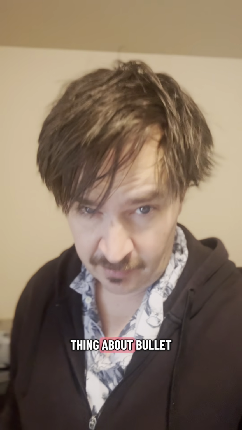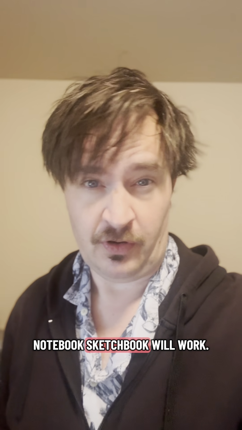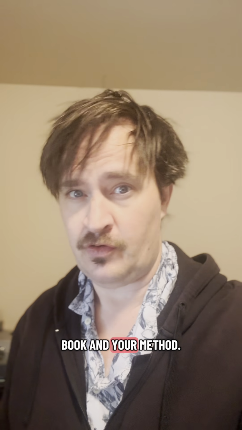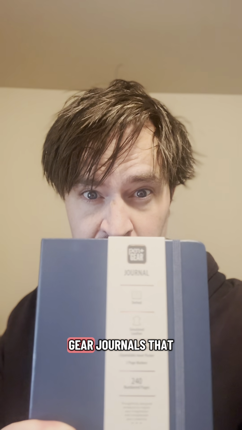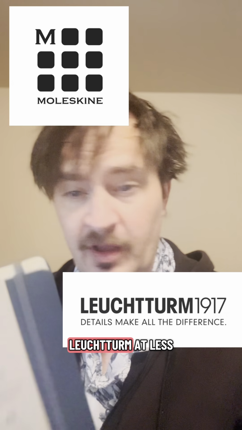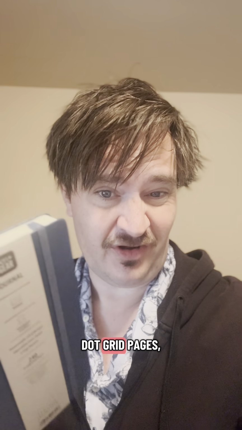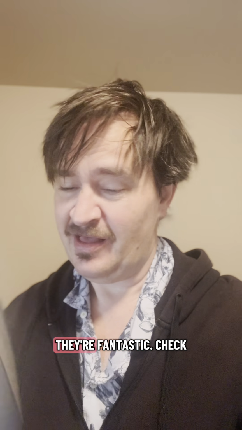Now, the great thing about bullet journals is that quite literally, any notebook or sketchbook will work. It is your book and your method, but personally, I like these pen gear journals that I get from Walmart. They're very inexpensive and very comparable to products from, say, Moleskine and Leuchtturm at less than half the price. They have a table of contents, dot grid pages, a pocket in the back. They're fantastic. Check them out.